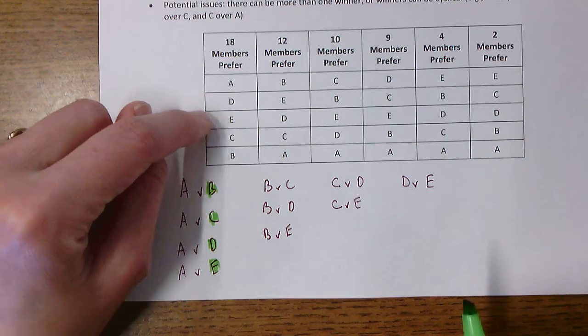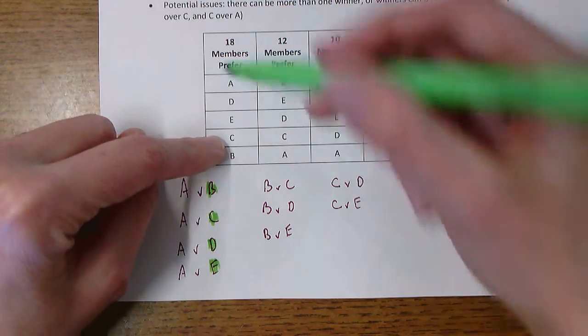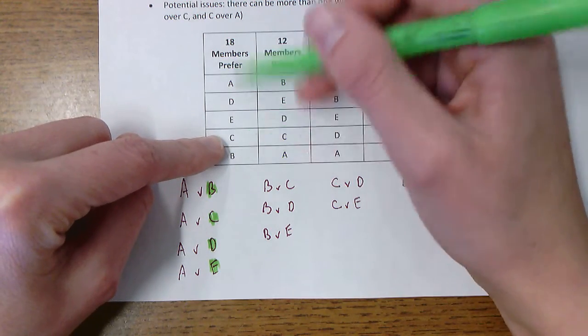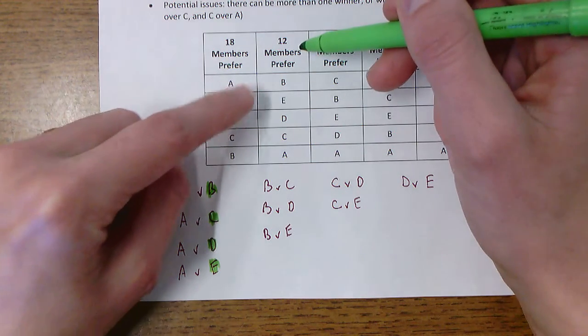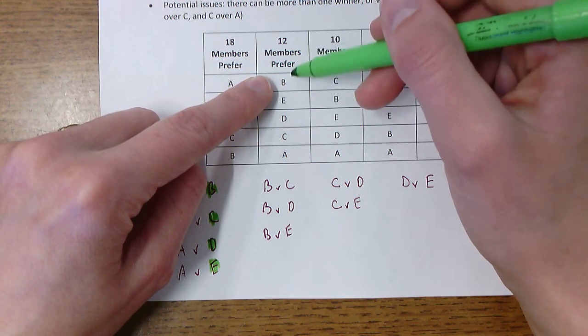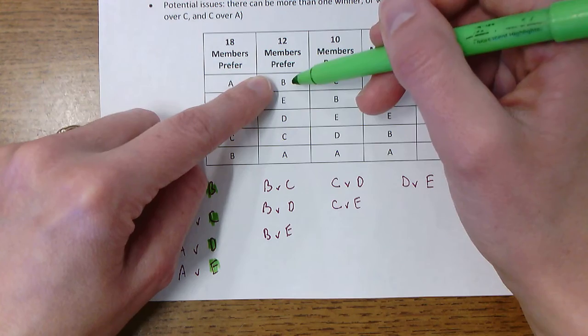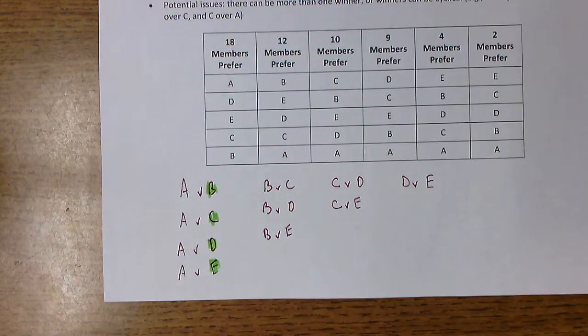All right, B versus C. So C would claim these 18 people because they prefer C to B. So 18 people for C so far, right? Then here, B would get 12. Let me keep track of this.